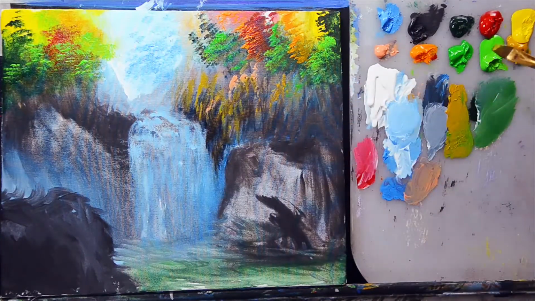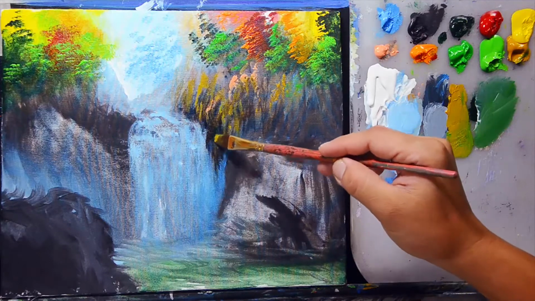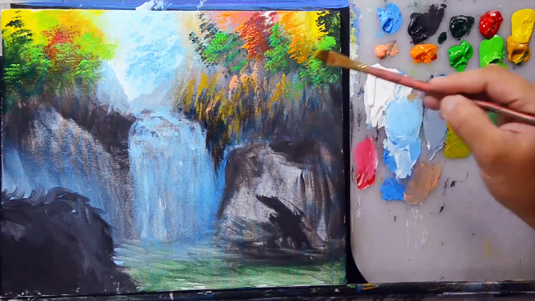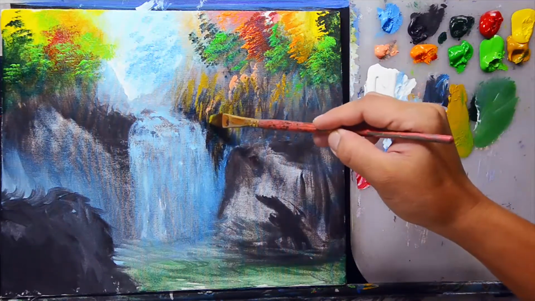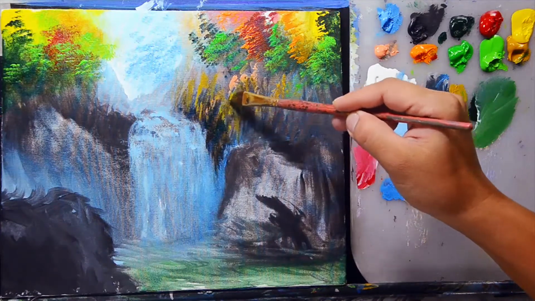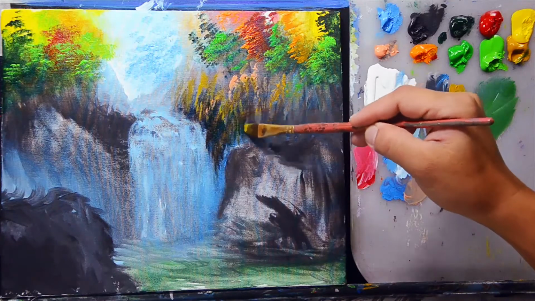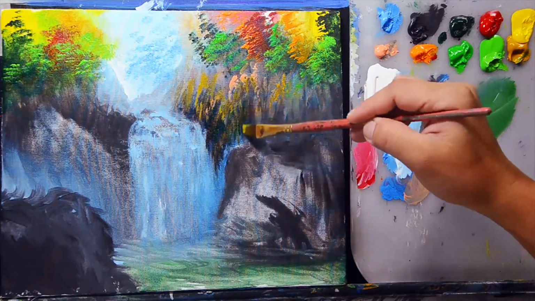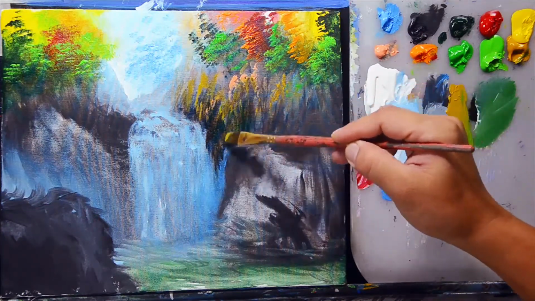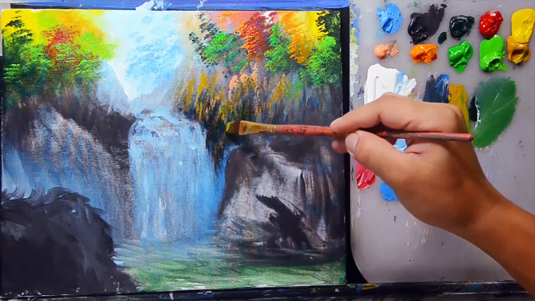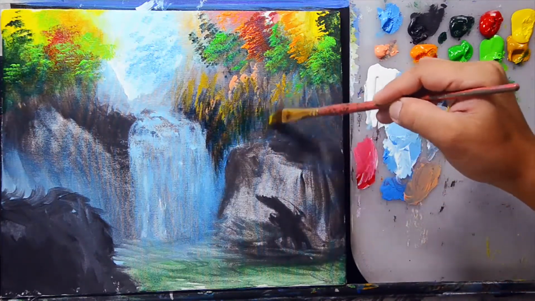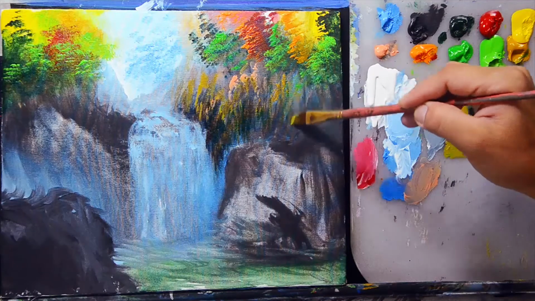Then the ochre green, I'm going to add also the ochre green. Going to add the ochre green here for the darker algae on this area. That one there.